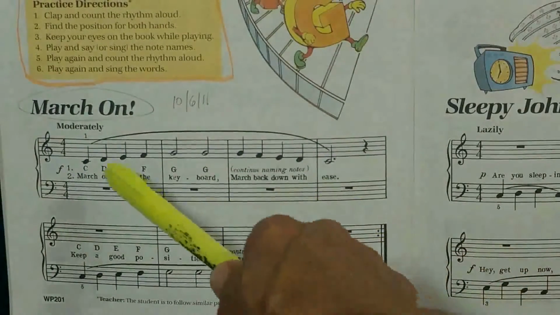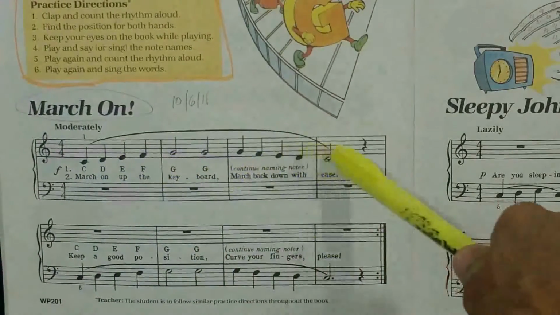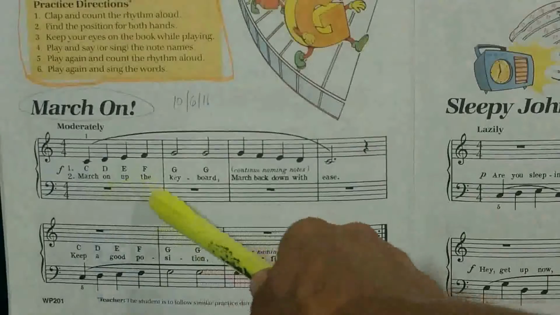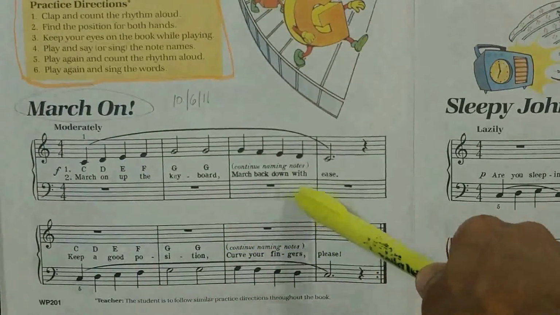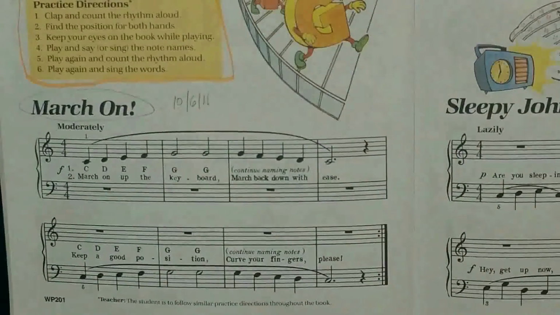Okay, we are going to start with the right hand because we have notes in the right hand, but we have rests in the left hand. Okay, we have whole rest in the left hand. So I'm going to begin to play, and the first time through I'm going to say my letter names.